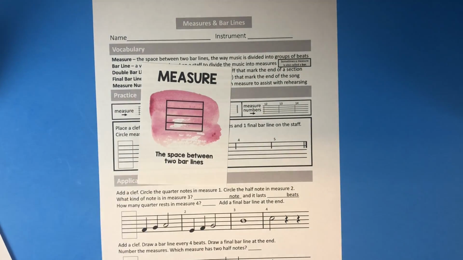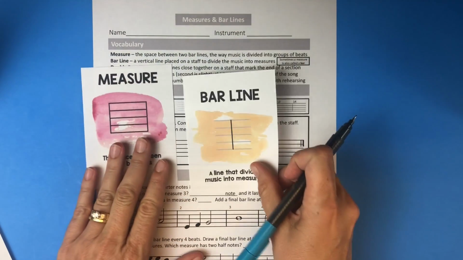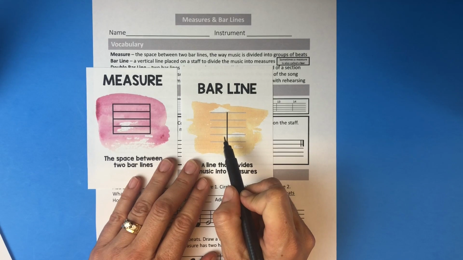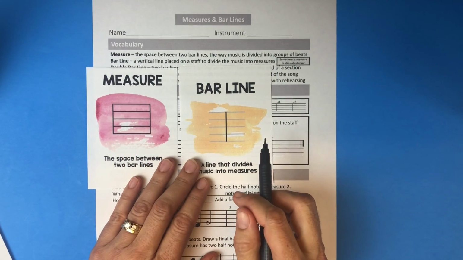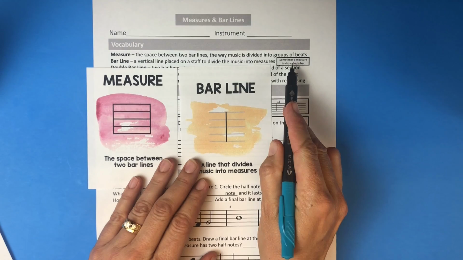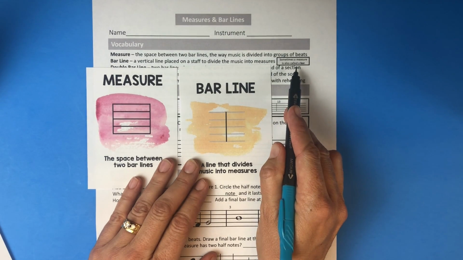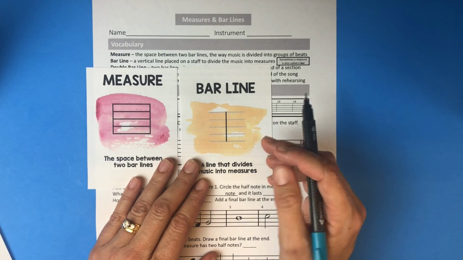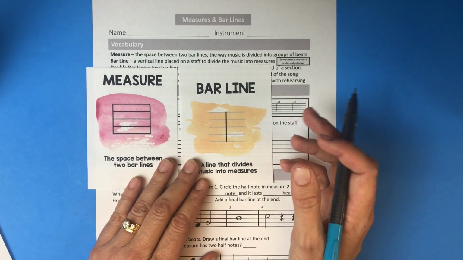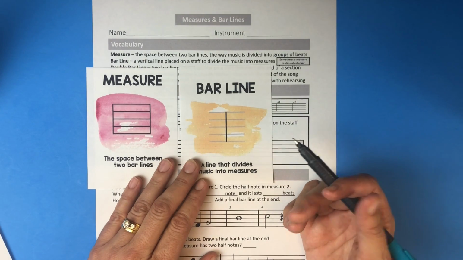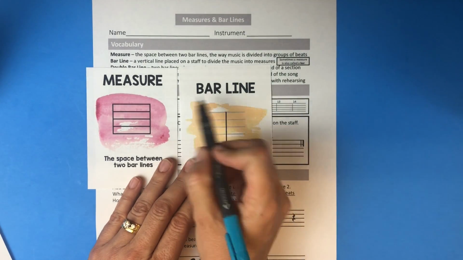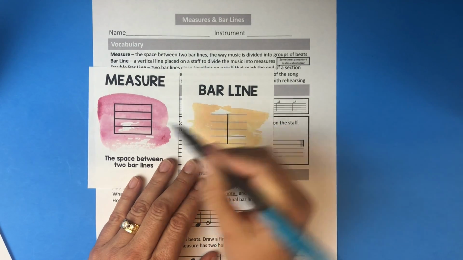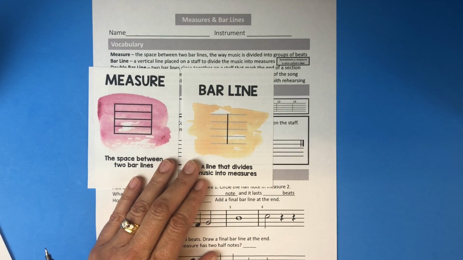Now let's talk about what a bar line is. The vertical line placed on a staff to divide the music into measures. So again, these two just go really well together. It also says right here, sometimes a measure is called a bar. So I often call everything measures, but sometimes people say start at bar 30, and that's the same thing as saying measure 30. Or play two measures or two bars of music. It's kind of the same thing. All right, so a bar line is the vertical line that divides music into measures.